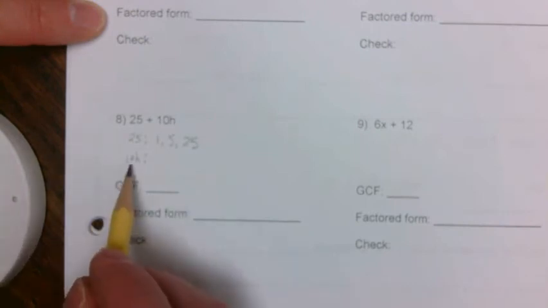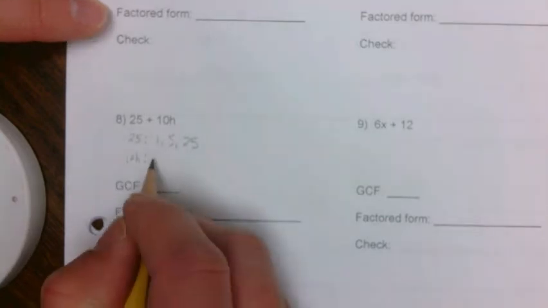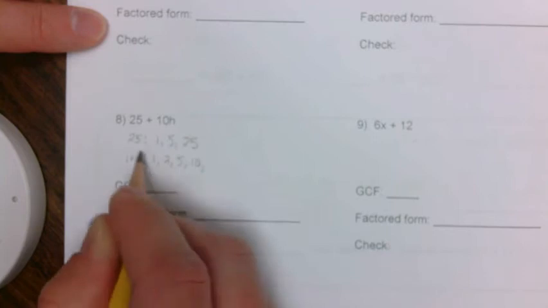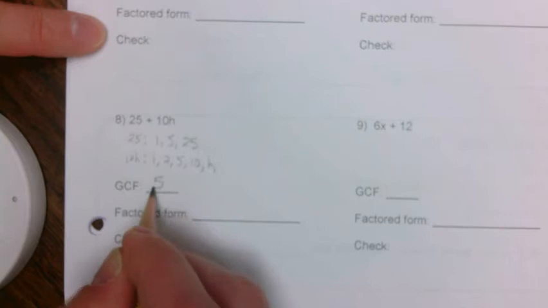For 10h, to get 10, you could do 1 times 10 or 2 times 5. So we would have 1, 2, 5, 10. And since there's an h there, we'll add h to the list. The GCF, the biggest factor in both lists, notice, is the number 5. So 5 is the GCF.